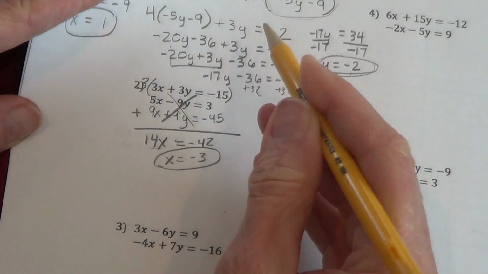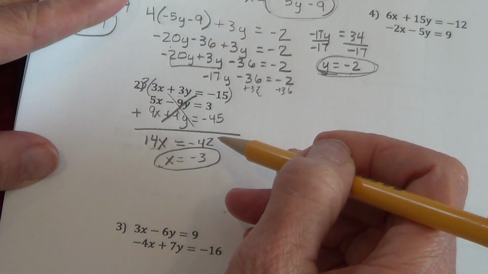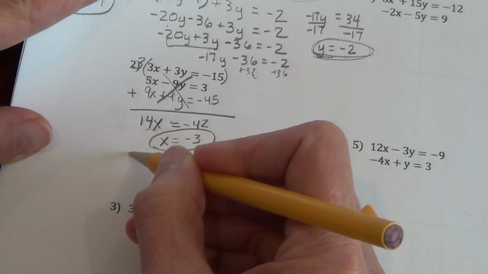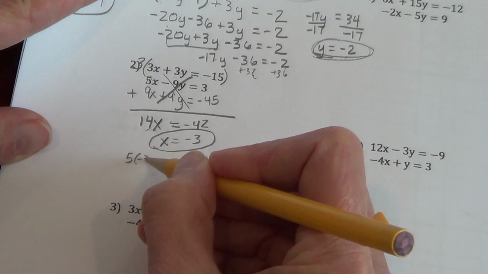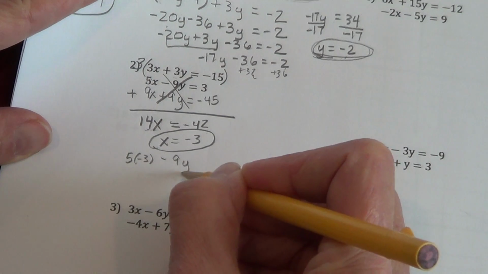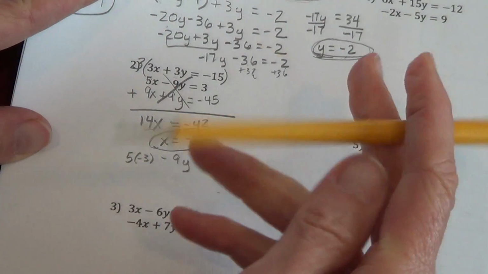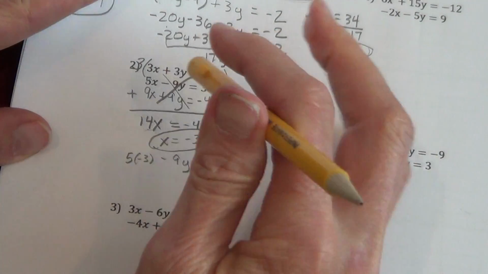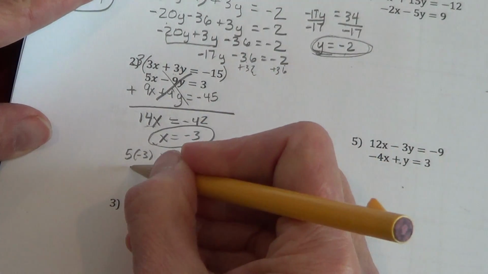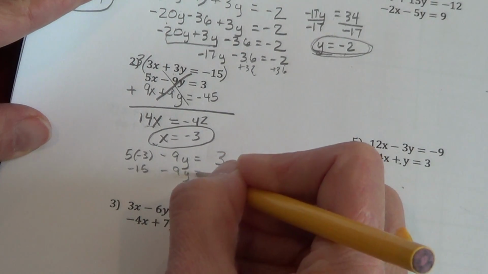Just like in the other problem, I have to plug that into one of these equations to find what my y is. So 5 times negative 3, and it doesn't matter which equation you use, they'll come out the same. 5x minus 9y equals, not negative 3, positive 3. Okay, 5 times negative 3 is negative 15, minus 9y equals 3.